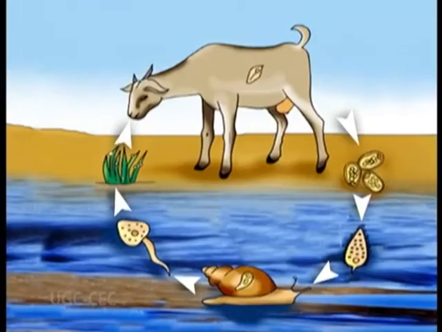Miracidium does not feed. During swimming, the Miracidium tries to penetrate any object or organism, but only the other host, the snail Lymnaea, is suitable.